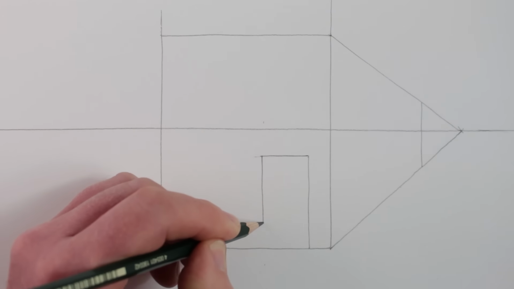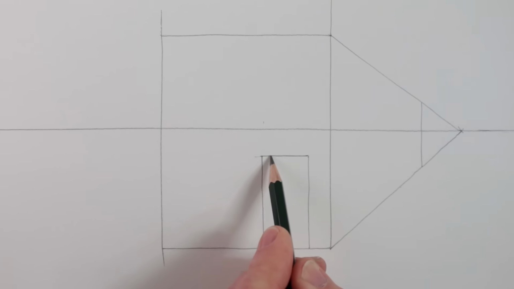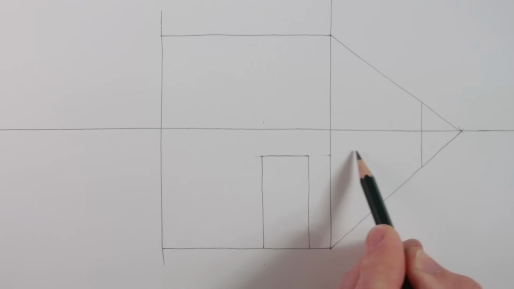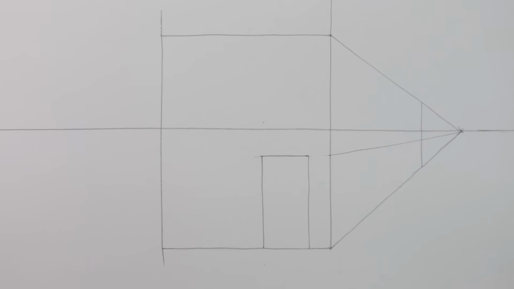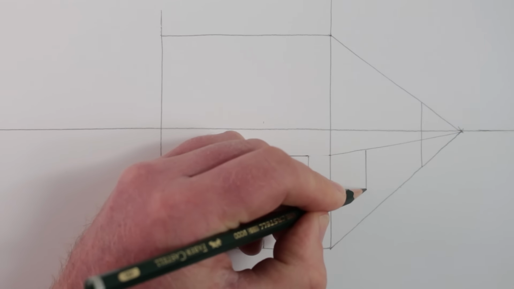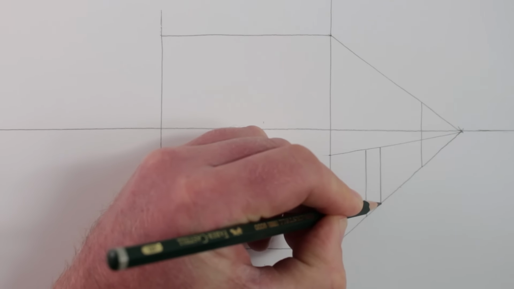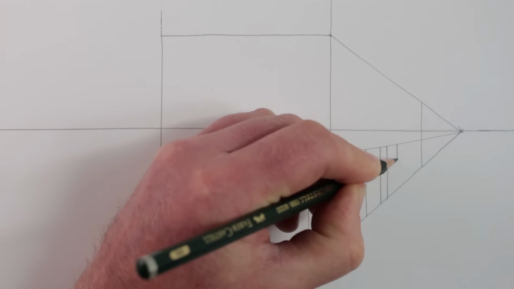If we continue the top horizontal line of the doorway to the right, along here, then we can take this line towards our vanishing point, and this will show us the height of the doorways we might want to add along the right hand side of the building, and therefore they will all be the same height in one-point perspective. So I think I'll add two more doorways along here next to each other.